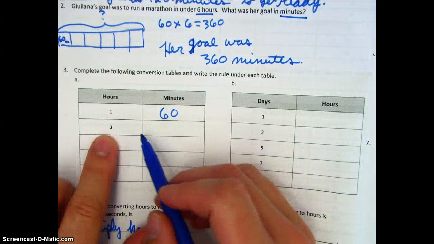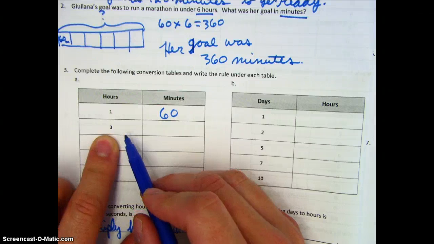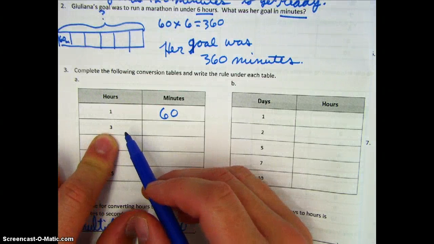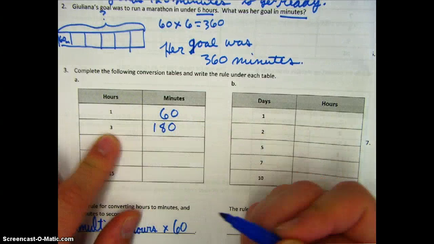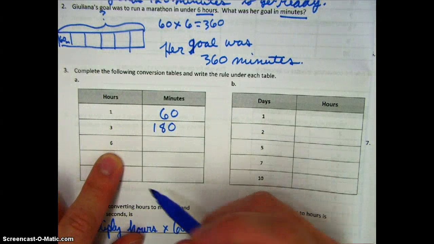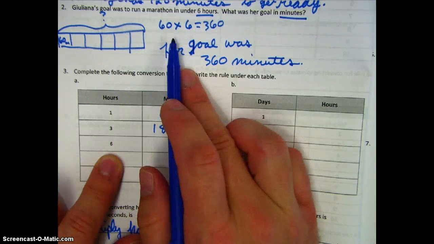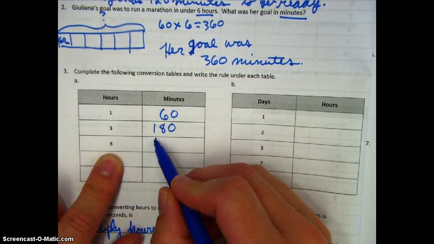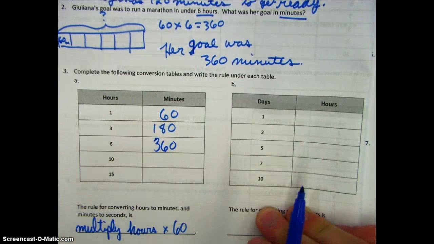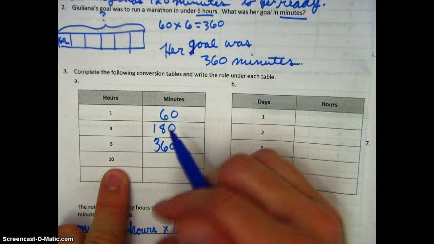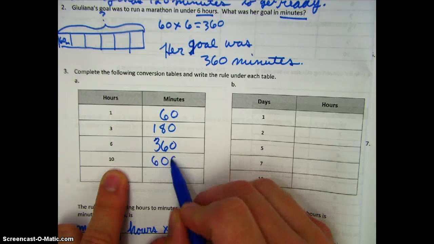So we have 3 hours now. Now I know 3 times 6 is 18, so 3 times 6 tens would be 18 tens. Same thing here. We know that we just did up here 60 times 6. So that means this is 360 minutes. 60 times 10 gets us 600.